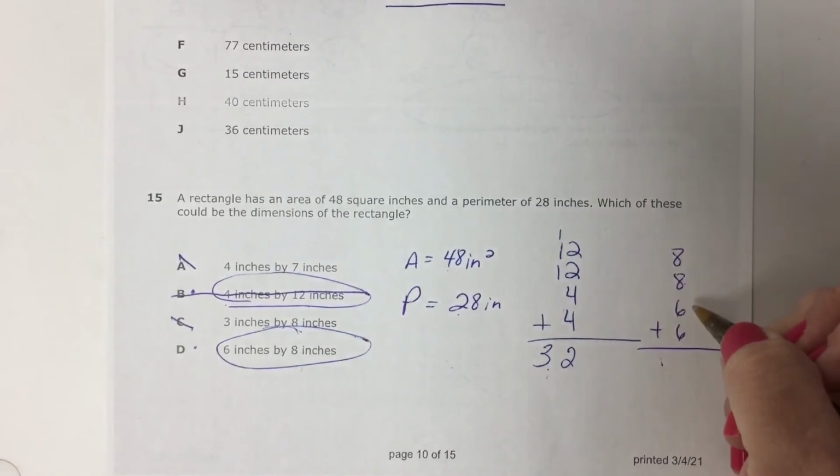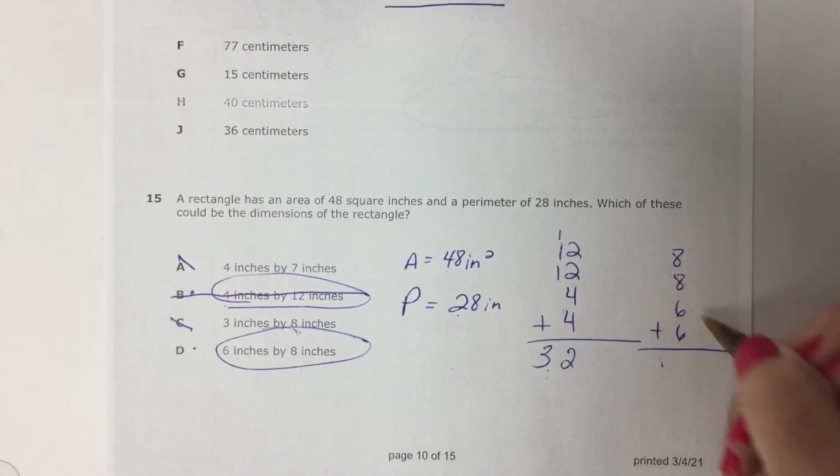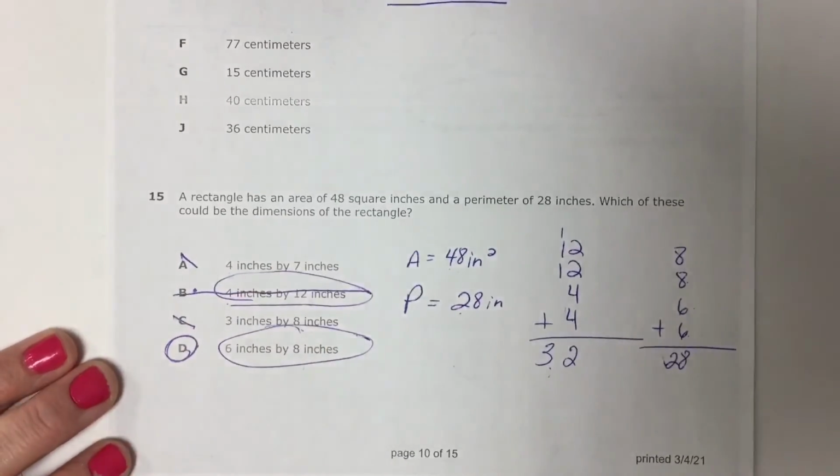8 plus 8 is 16. Plus 6 is 22. Plus 6 is 28. So my answer would have been D. Okay.